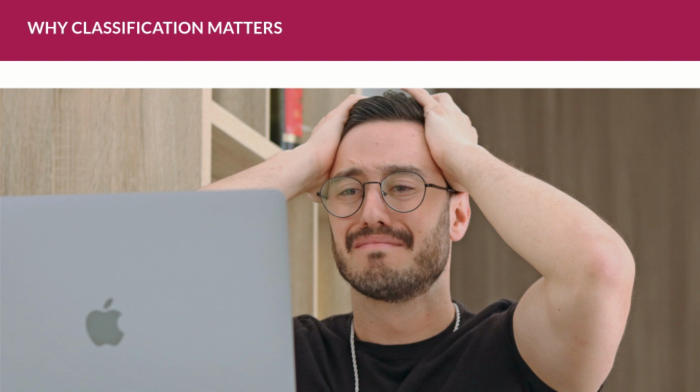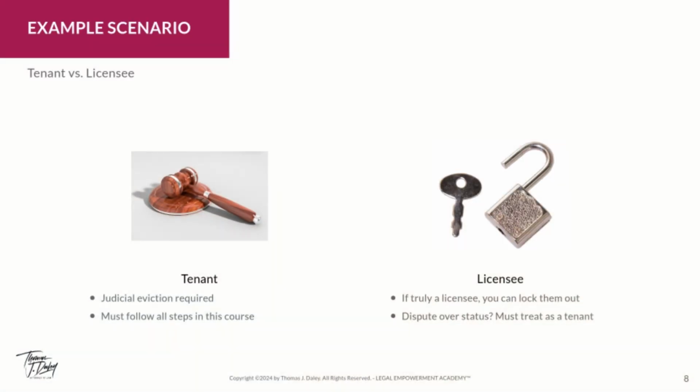Now, why do these classifications matter? Because the legal steps for removing somebody will vary. If you misclassify a person, for instance, treating a licensee as a tenant, you may face procedural delays or even legal counterclaims. Understanding these distinctions helps you avoid missteps.